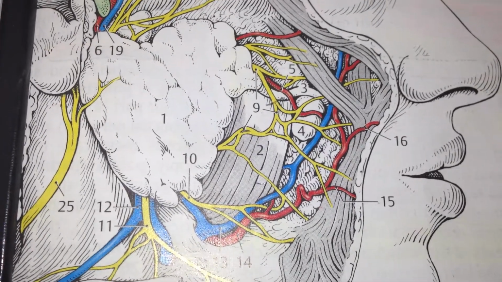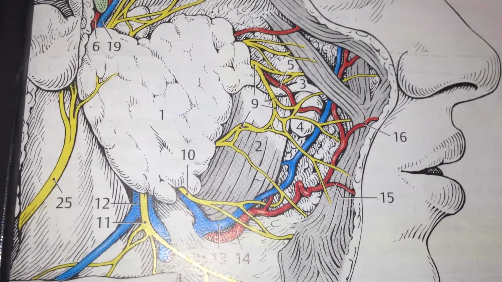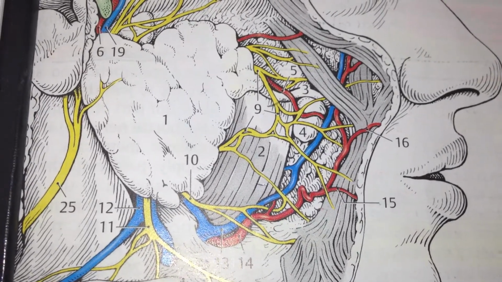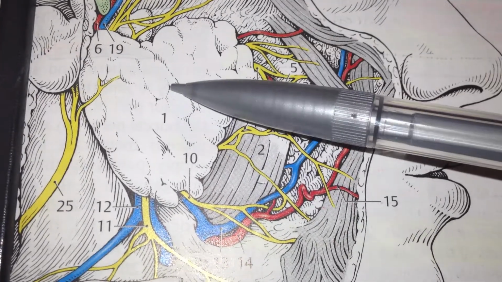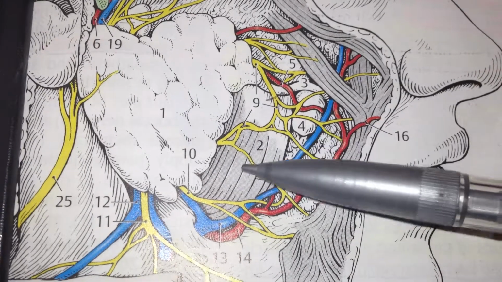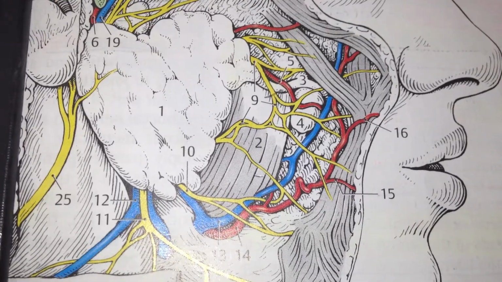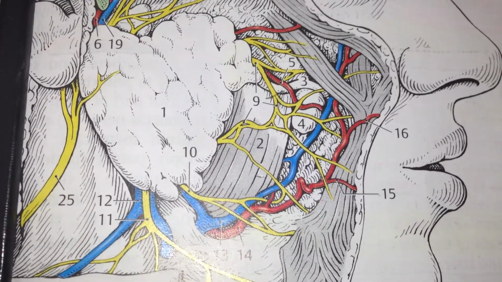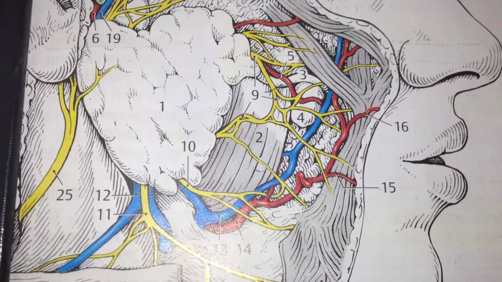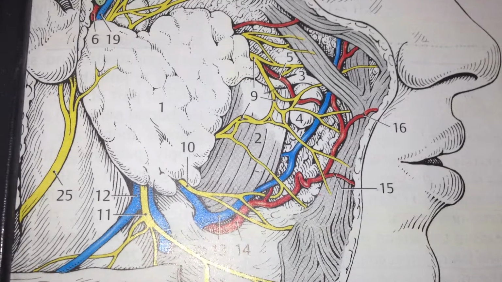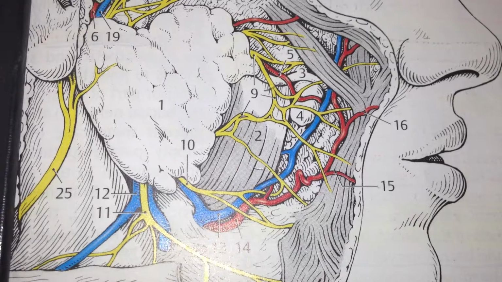So anyways, let's begin. First, let's talk about what the parotidomasseteric region actually holds. And that's in the name itself. It's going to hold the parotid gland, which is number 1, and it's going to hold the masseter. The parotid gland is going to lie on the masseter, and the masseter is going to originate from the zygomatic arch. It's going to originate from the maxilla, and it's going to insert into the coronoid process of the mandible, and it will be innervated by the motor masticatory branch of the mandibular nerve.